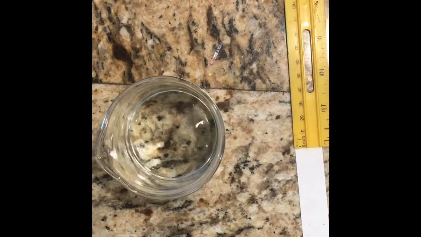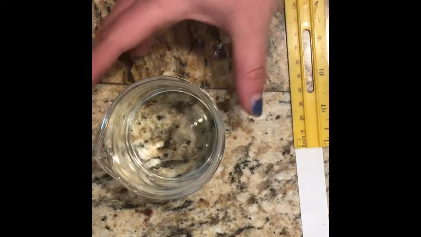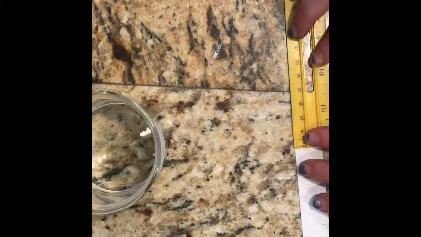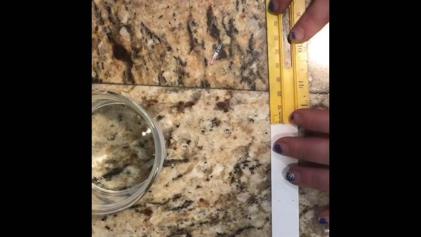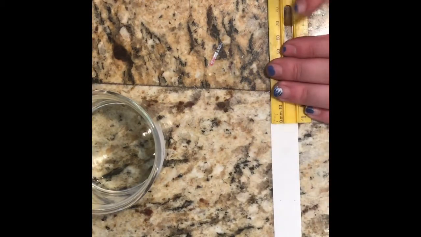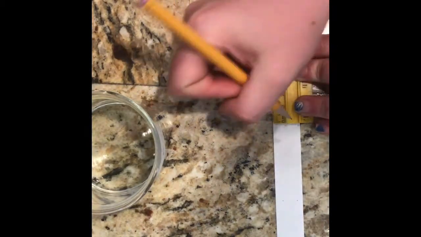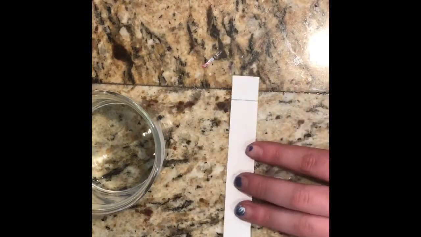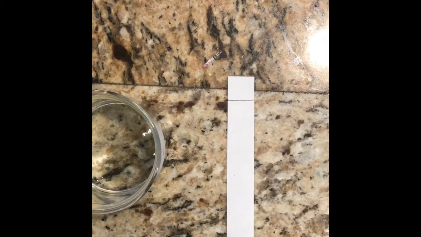First, you're going to fill a beaker with 60 milliliters of isopropyl alcohol. Next, you're going to take your chromatography paper and make a mark so it's somewhat off of the paper, but not too far. In this case, we're going to be marking it at 15 millimeters. Like so. Next, you're going to get your two solutions.